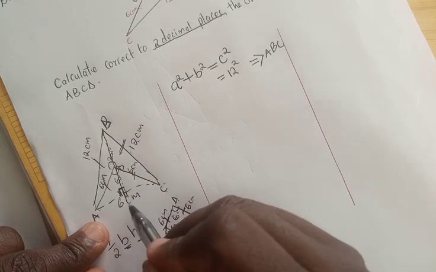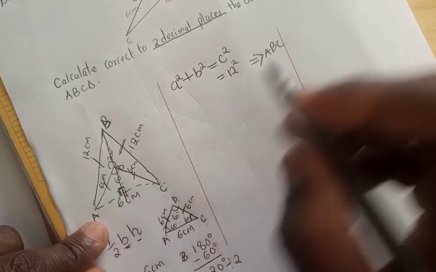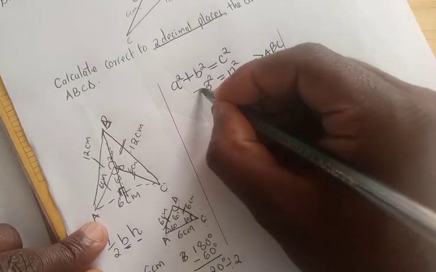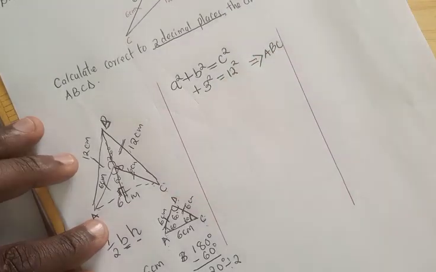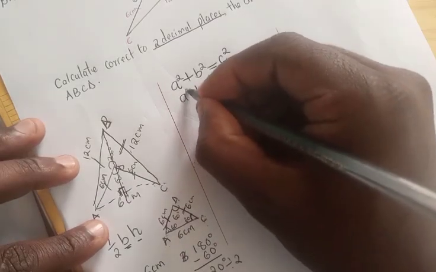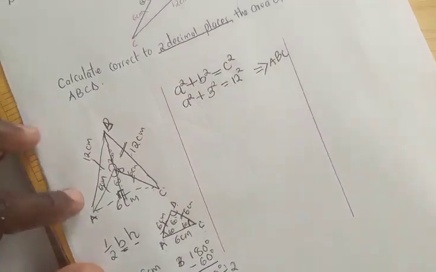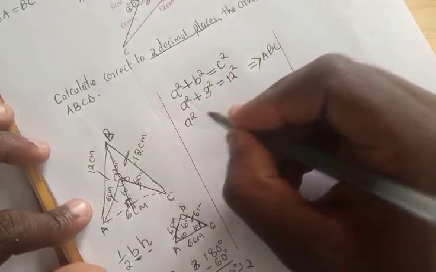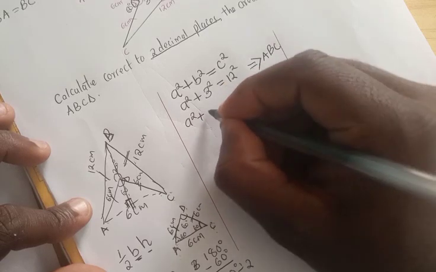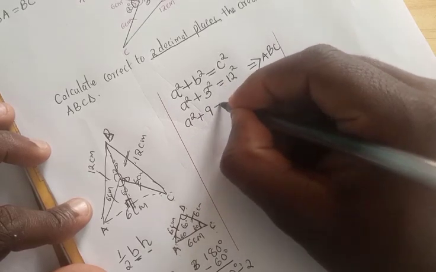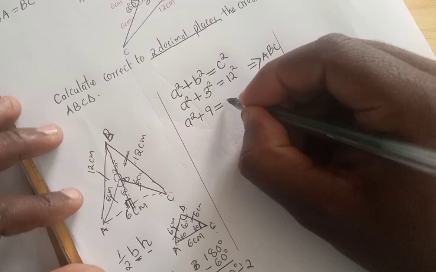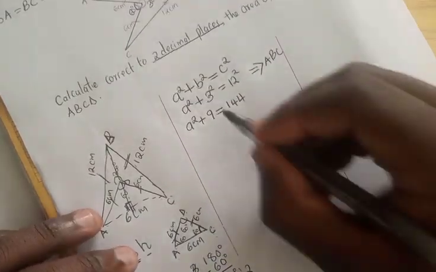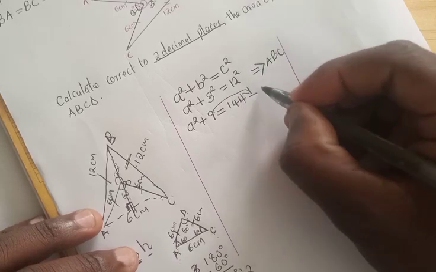Now the base must be divided by 2 to get 3, so we have square of 3 plus square of A, where A is our height, which is what we need. Now let's get the squares. Square of A plus square of 3, which is 9, is equal to square of 12, which is 144. Now we take this one to this side and subtract it.